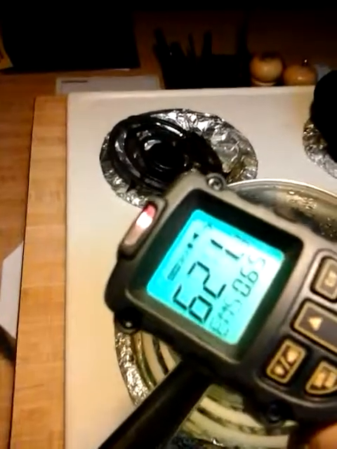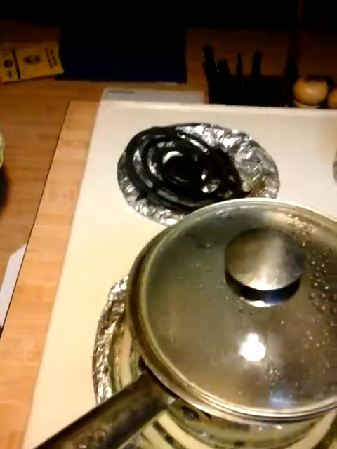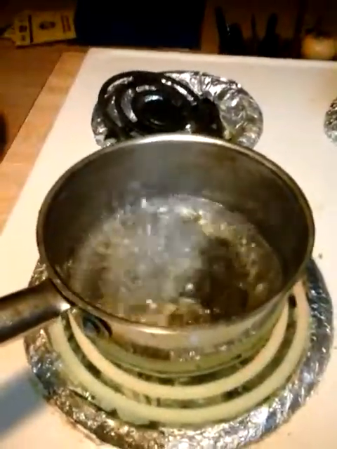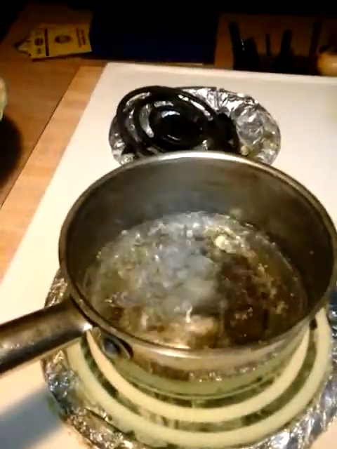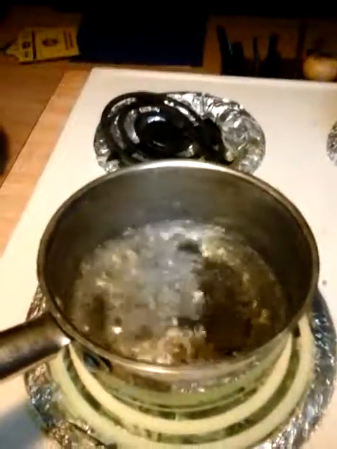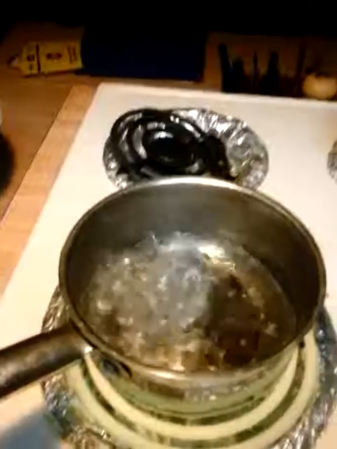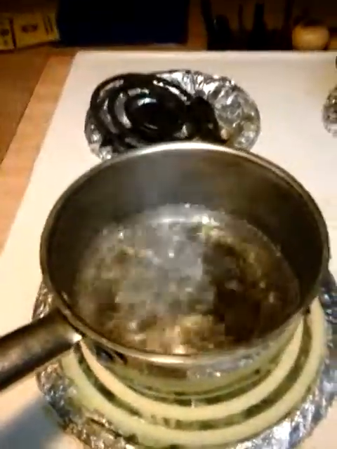But that's the glass. It's about 600 degrees Fahrenheit if my thermometer is accurate. Just remember, by me taking the cover off, the water still boils off at 212 degrees. It doesn't go any higher. The only thing that goes higher is when I put the cover on and trap the steam. That goes up higher because steam is energy.